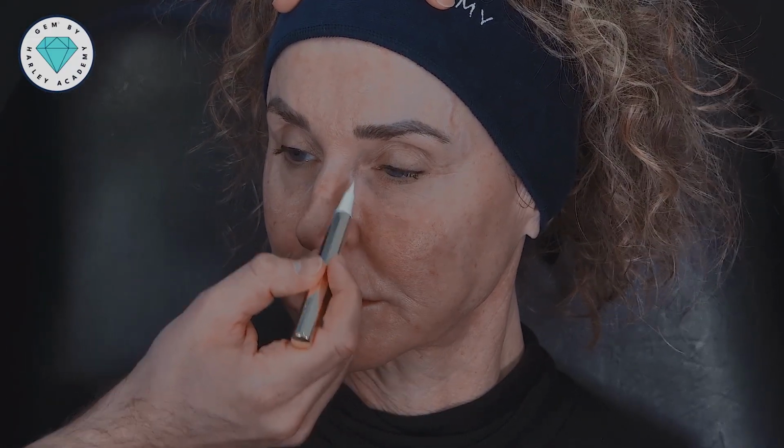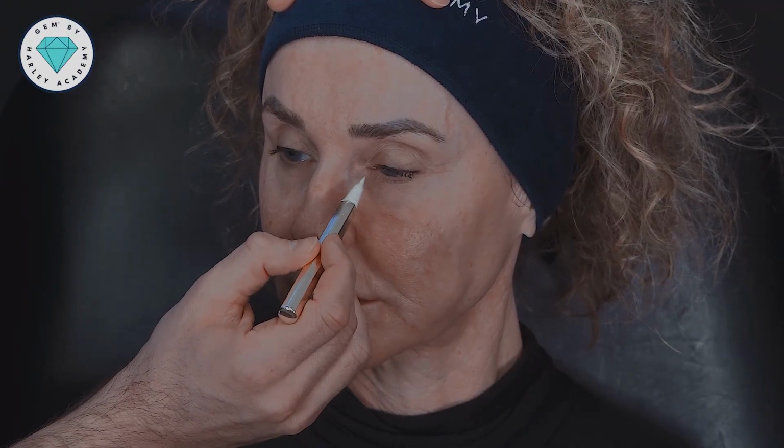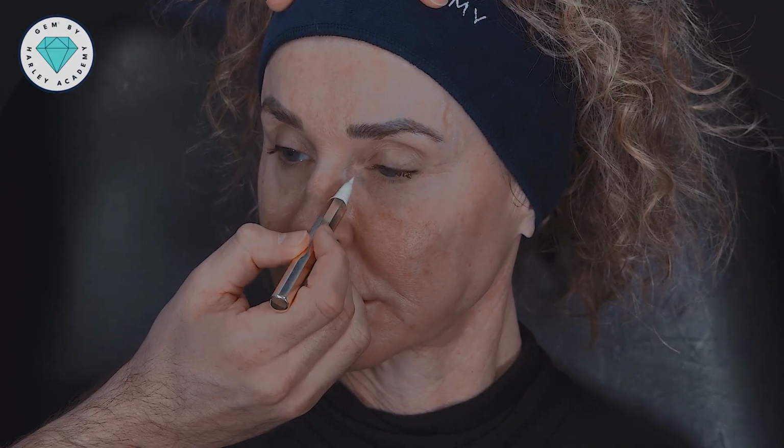So now let's move to the under eye zone. One of the other characteristic areas where we get chronic displacement of filler is the tear trough. There are multiple reasons why this happens.